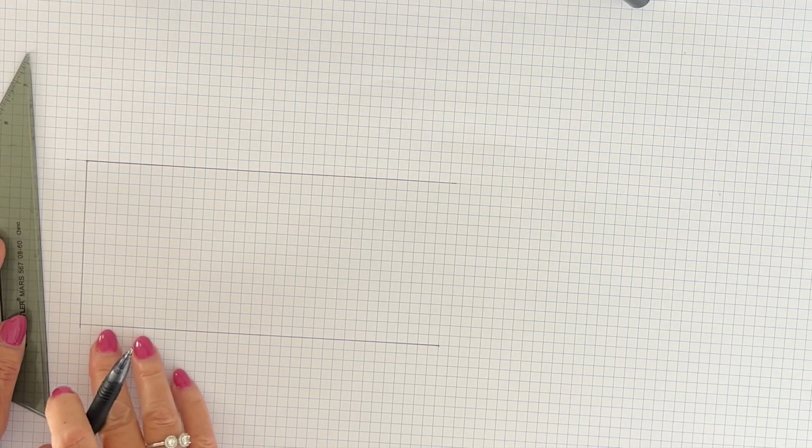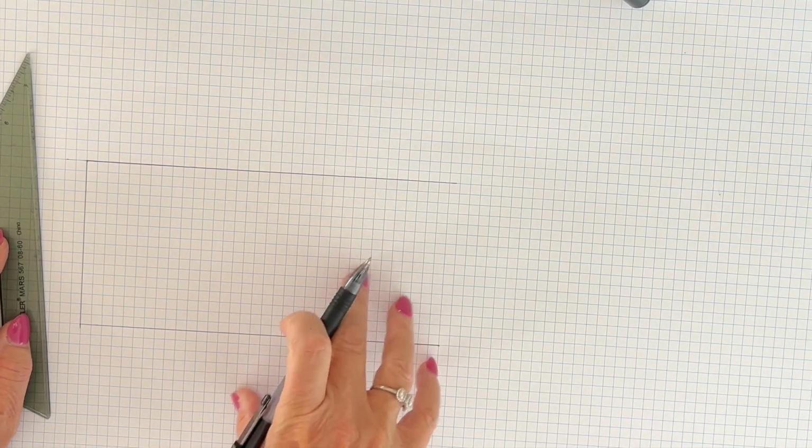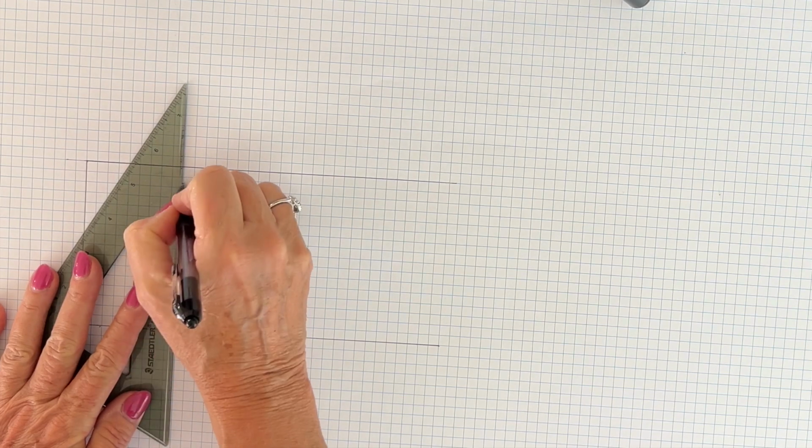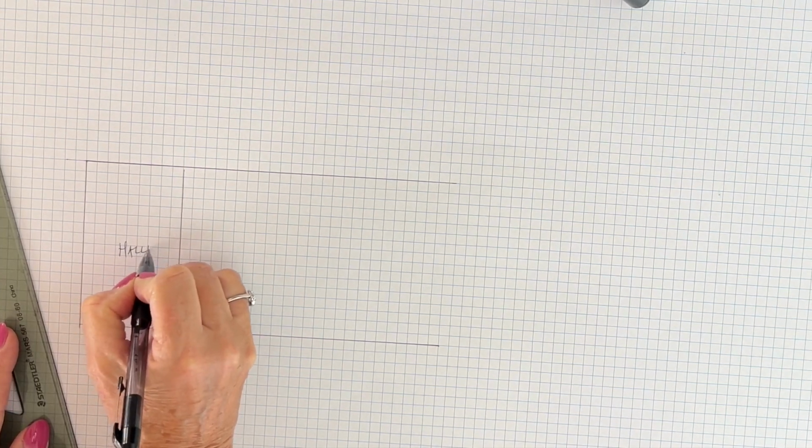This is an opening that is 1, 2. See, I'm counting the boxes. That's why it's easy to draw on graph paper. You can count the boxes. 1, 2, 3. That's 4 feet. We're at 4.5. So here's the hallway.